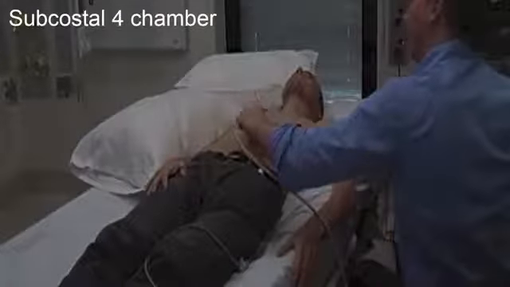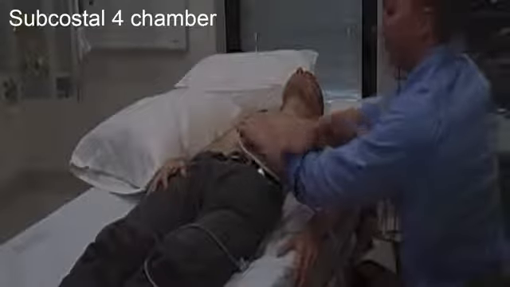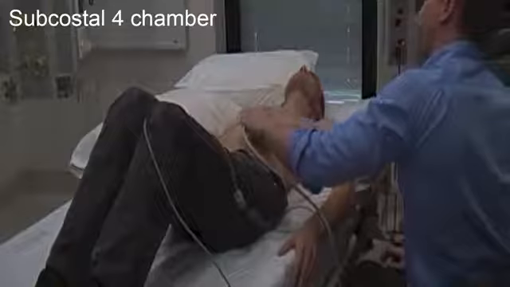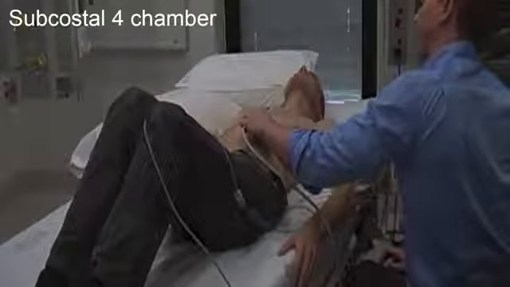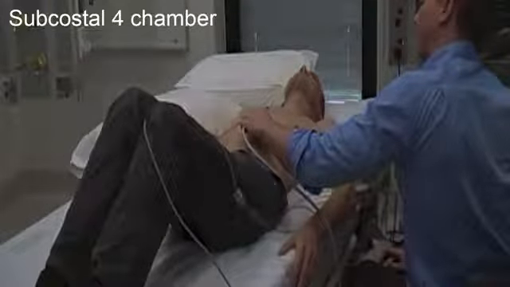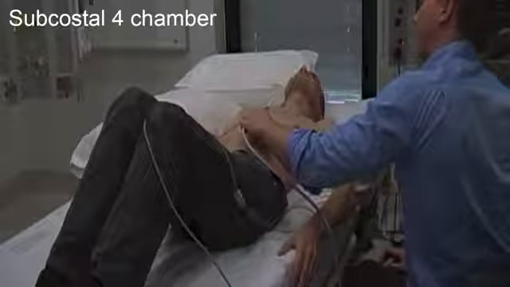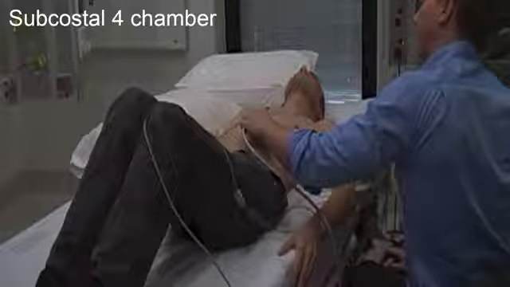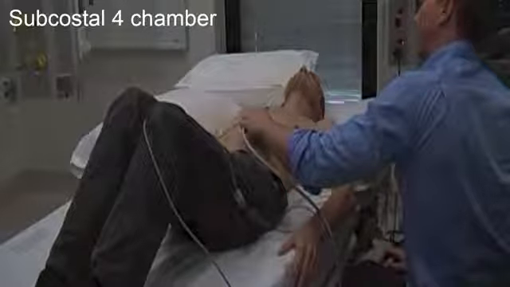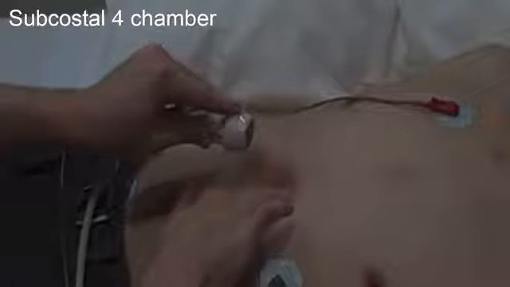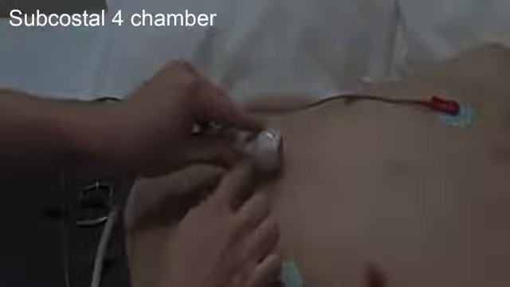The subcostal 4 chamber, position your patient in the supine position and try to get them to relax their abdominal muscles. You can achieve this by ensuring that the patient's head and neck are completely relaxed and flat and have their hips bent and knees flexed. Hold the probe in between your thumb and index finger, but change the position of your hand to now being above the probe so that you can apply pressure to the probe against the abdominal wall of the patient.